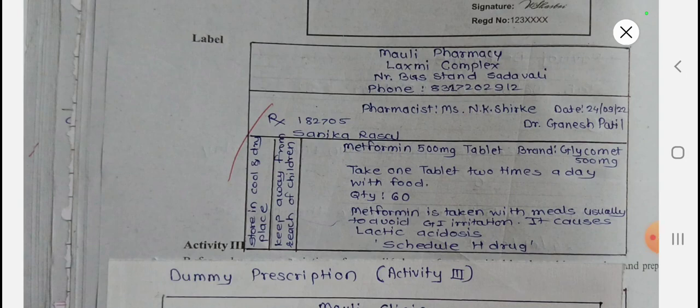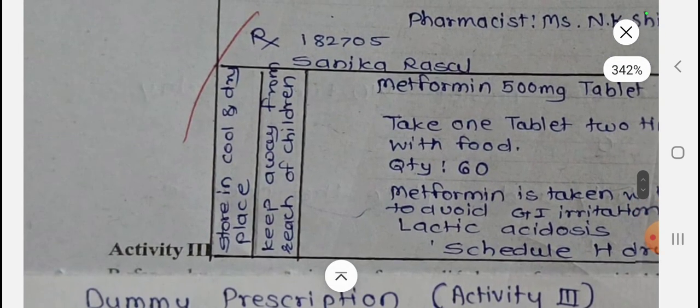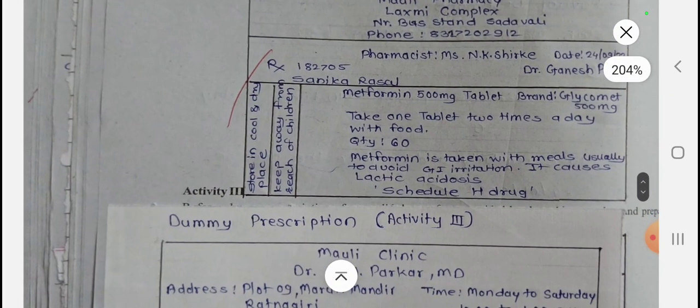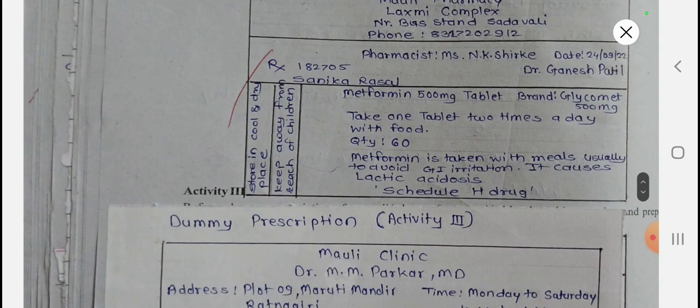See here BD is given, so BD means twice a day, 2 times in a day, so 60 mg. Then now see here, store in cool and dry place and keep away from reach of children. Then metformin is taken with meals, usually to avoid GI irritation. Then it causes lactic acidosis. So due to the metformin it causes lactic acidosis.